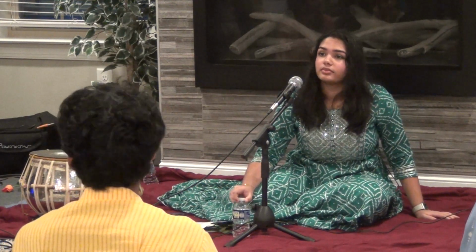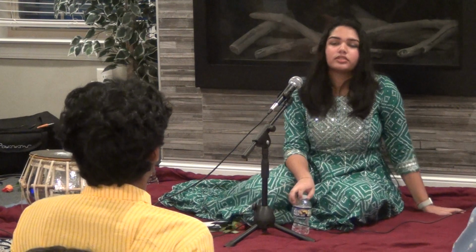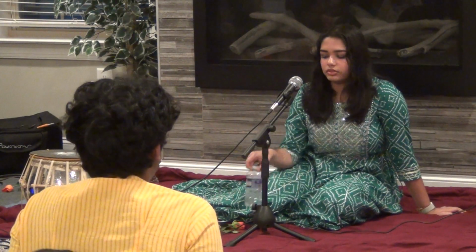So are they pre-composed compositions? Yeah, they're pre-composed. There are others in the room who also know Western, so if you want to jump in and help me out, feel free to do so. I have a question. In Hindustani, and even in Carnatic music, this concept of rag limits the number of notes, the types of notes you can sing. Is there a similar concept in Western music?